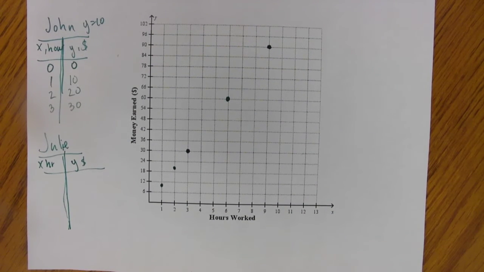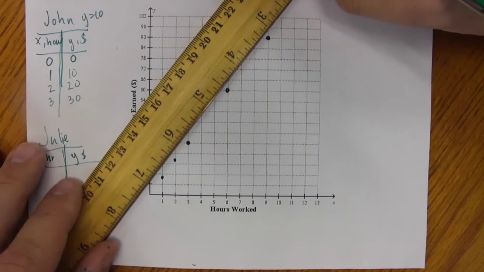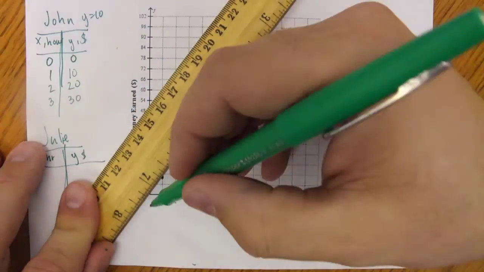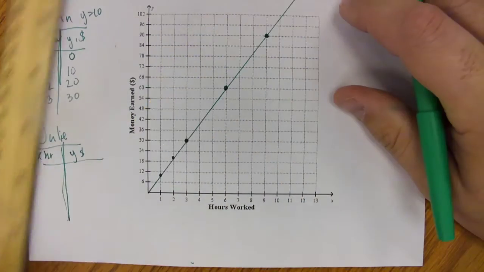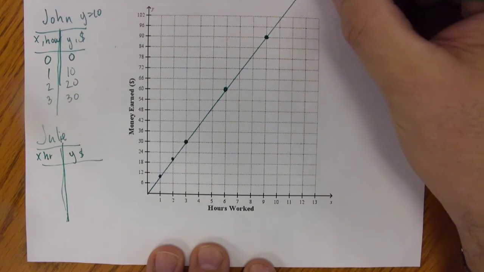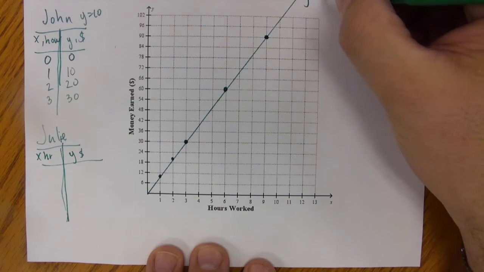This would be John's earnings. And it is proportional. It's going to go right through the origin. And this is John, y equals 10x.